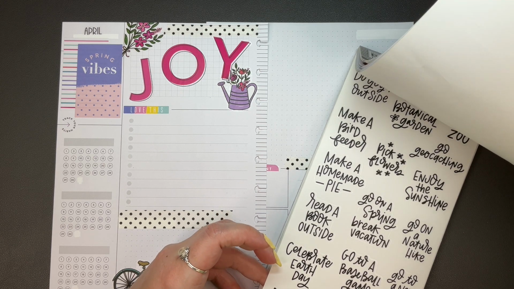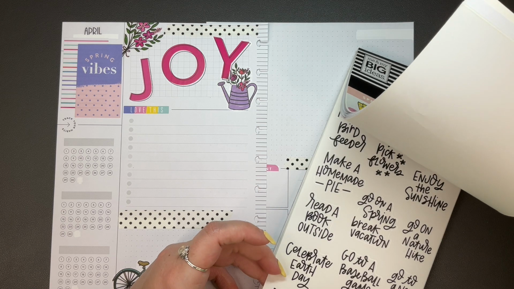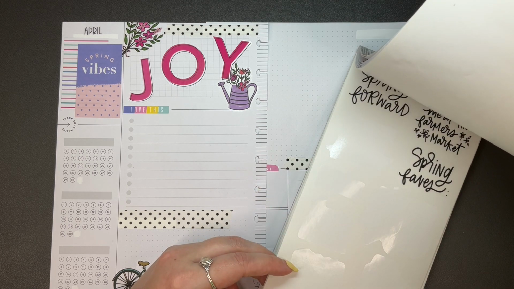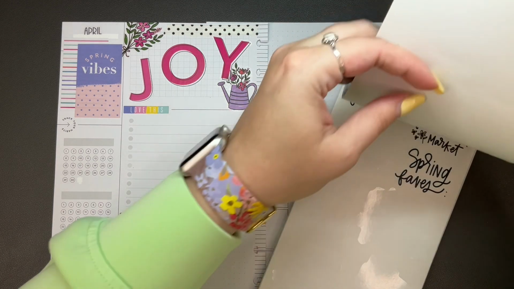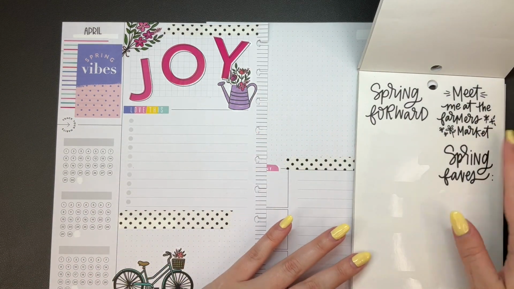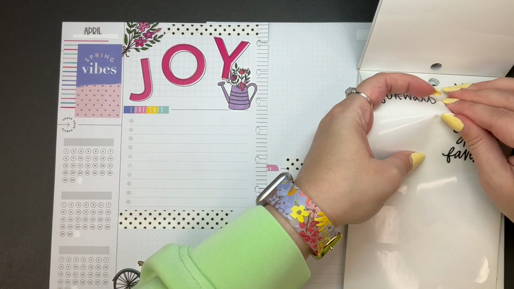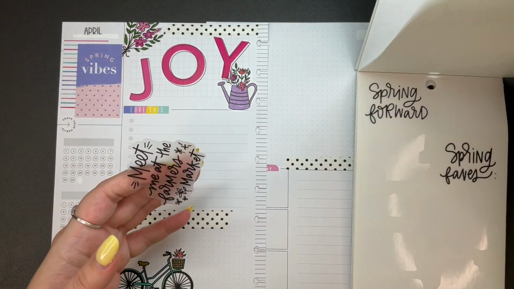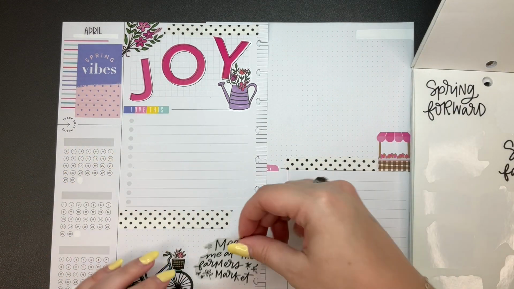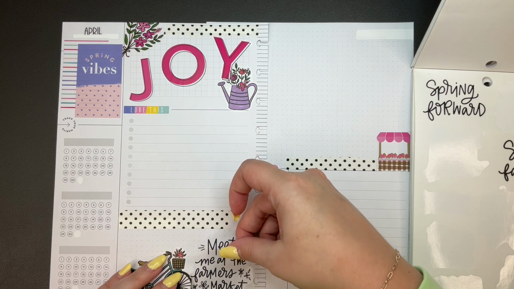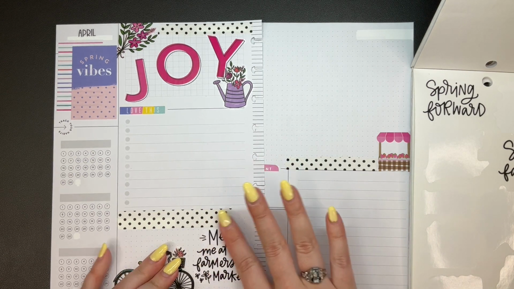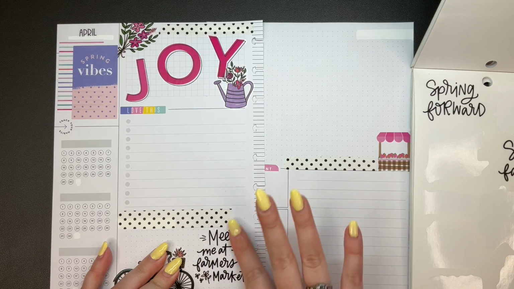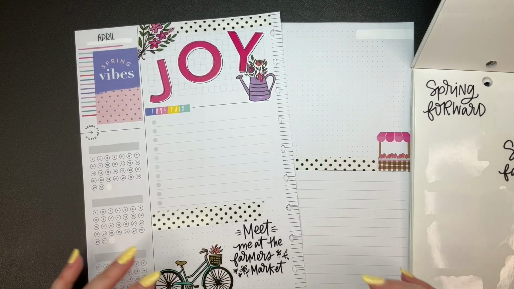So, I mean, the farmer's market would be fun. And I did put that on my spring bucket list to go to the farmer's market, didn't I? I think I did. So let's just put this down here because it's cute and I like the font a lot and I enjoy how that looks.